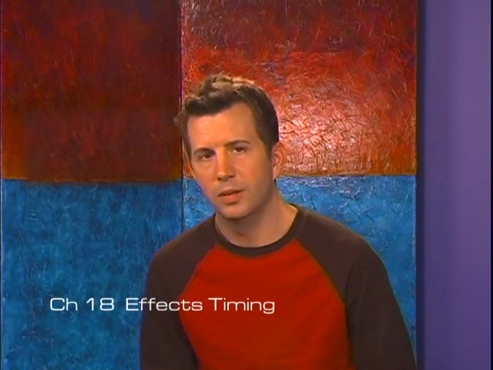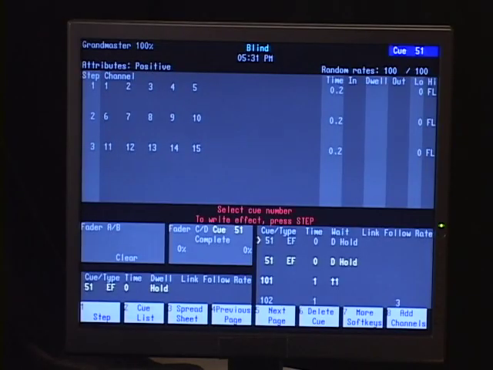Okay, in this section, we're going to cover advanced timing on the effect package in the Express console. What we've done so far with effects from the basic course was just talking about a real simple chase, step-based, where you have a channel and it just kind of runs through step, step, step, step, step. But there's actually quite a bit more you can do with timing with the effect package in the console.